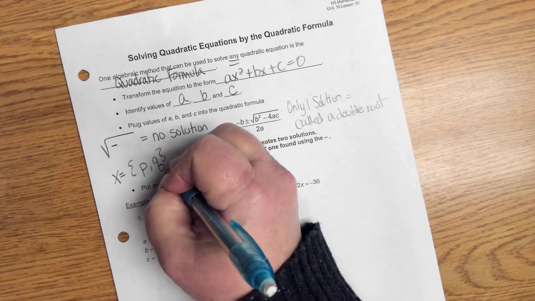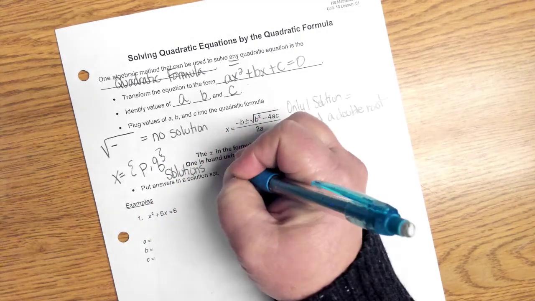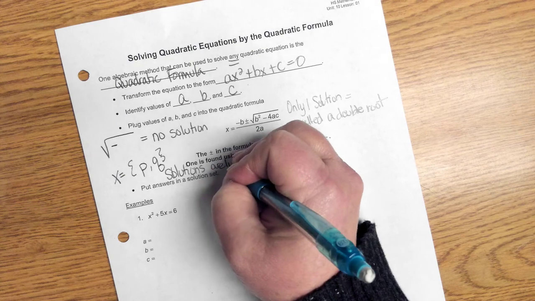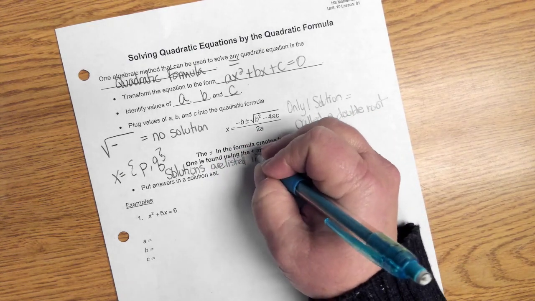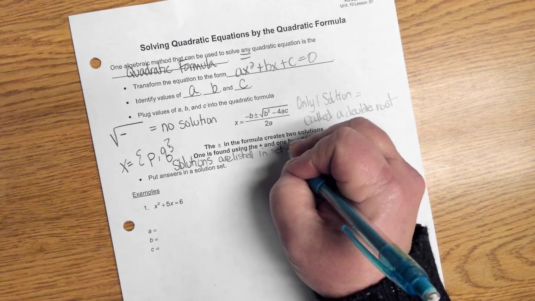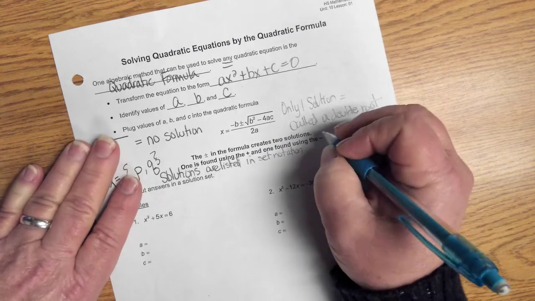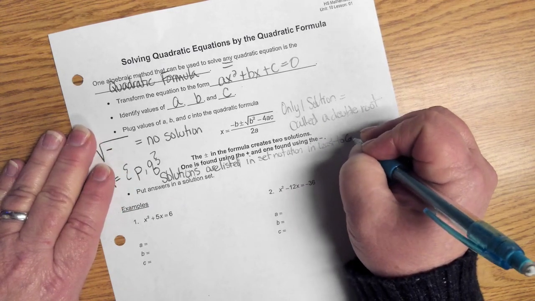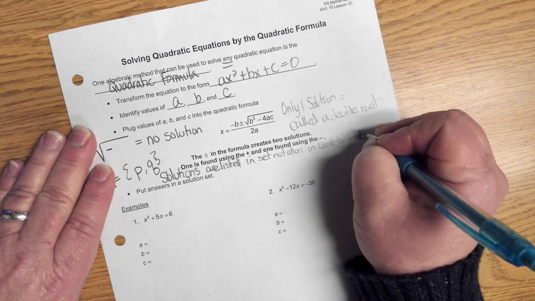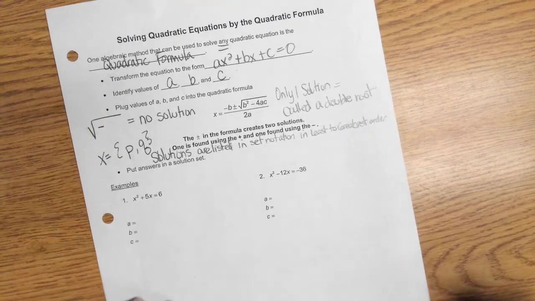So solutions are listed in set notation in least to greatest order.